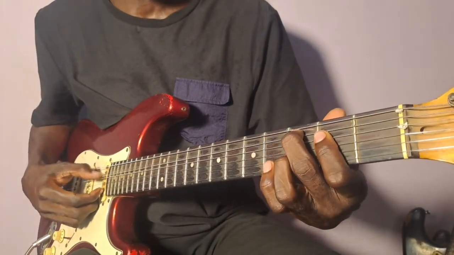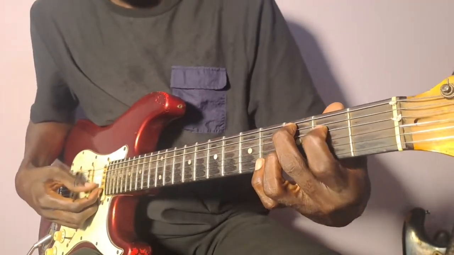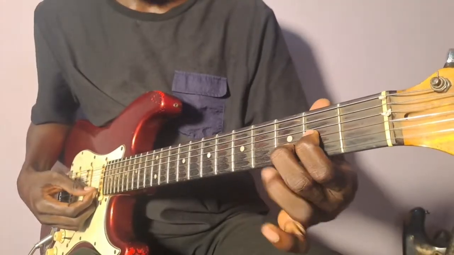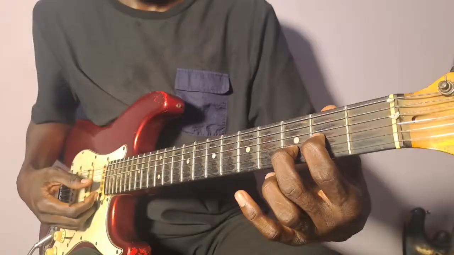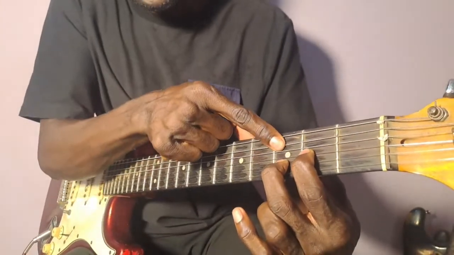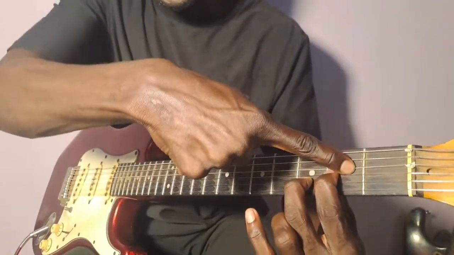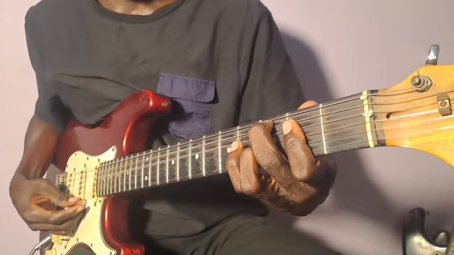So D, 7th, addition 9th. So the A note is part of the D chord. D and A is part of it. So D 7th addition 9th: the 7th is C, and the addition 9th is the E note. So this is the D 7th addition 9th chord here.